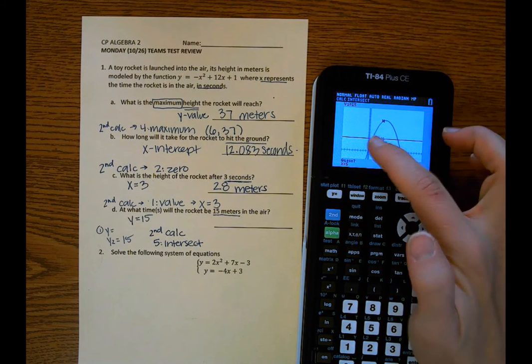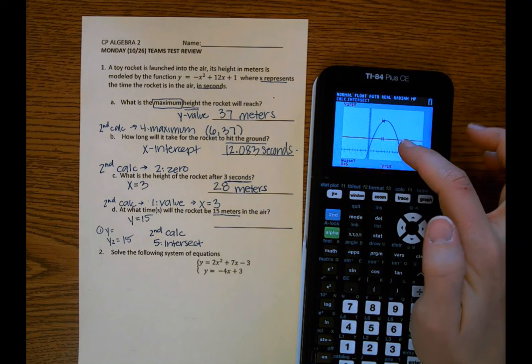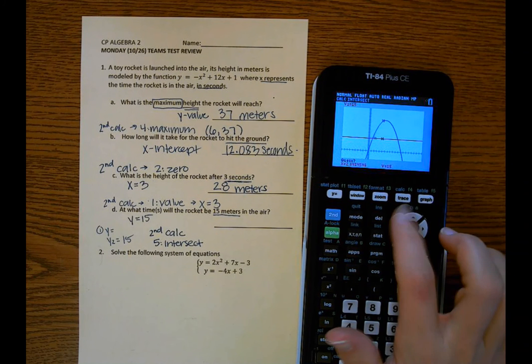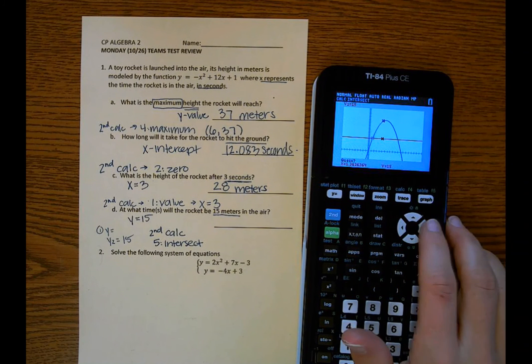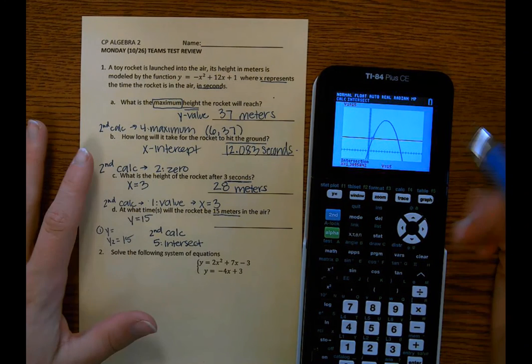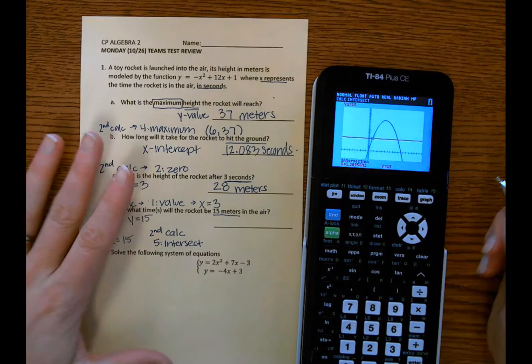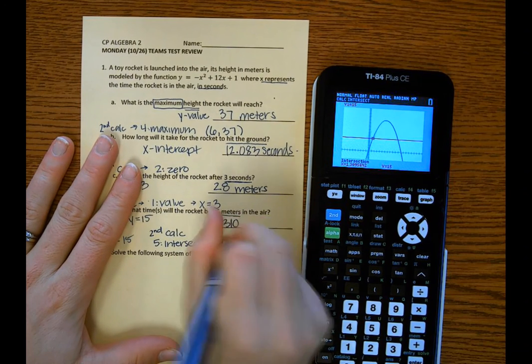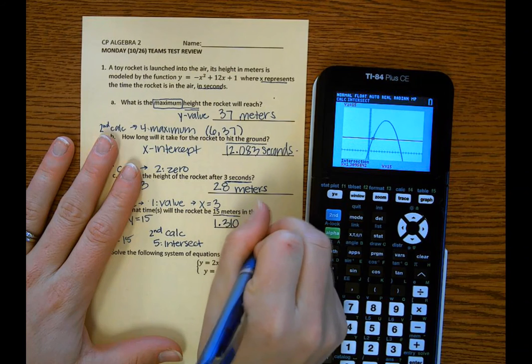In this case, you need to find both of them. Just pick one to start with. So I'm going to find this one first. So I move it over as close as I can to where those two graphs intersect, and I hit enter. So when y was 15, x is 1.31. So that's one of my intersections.